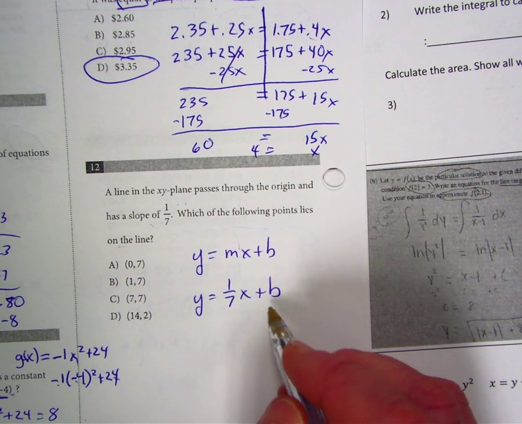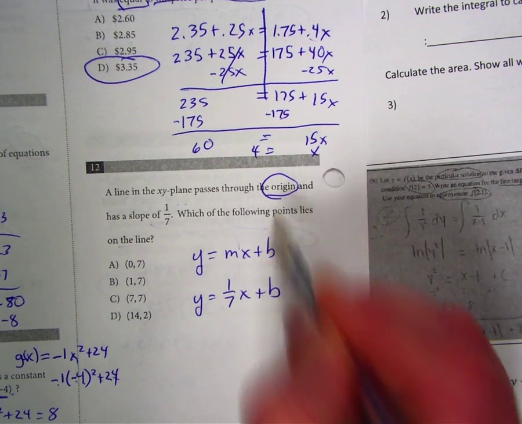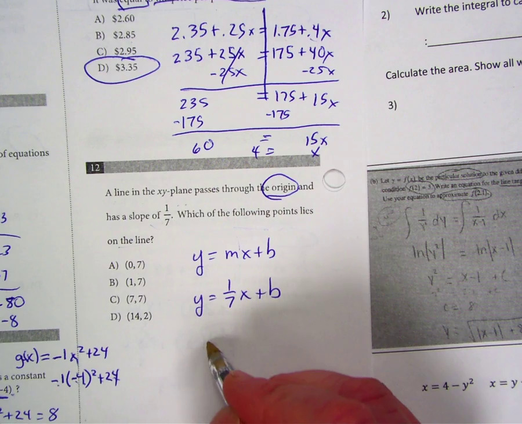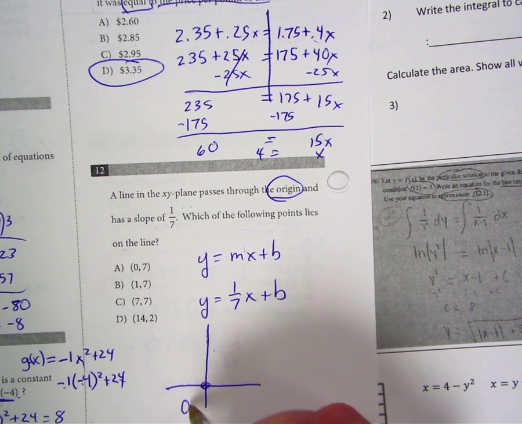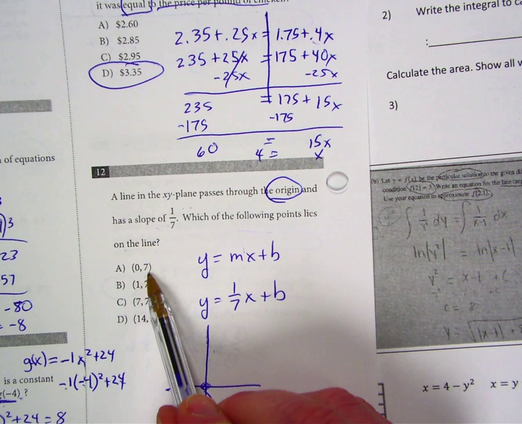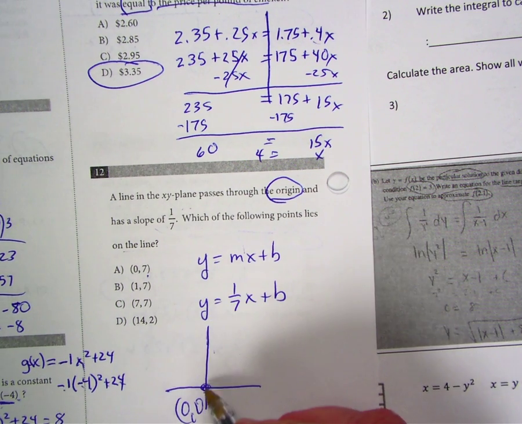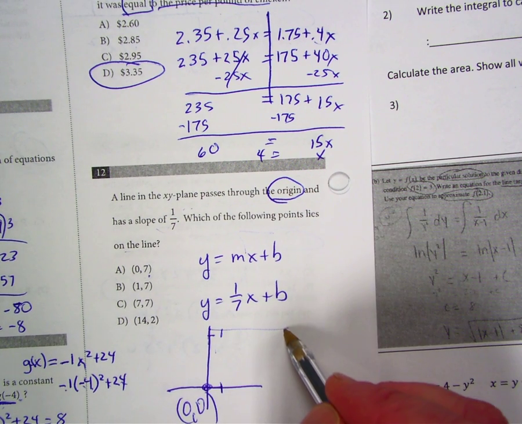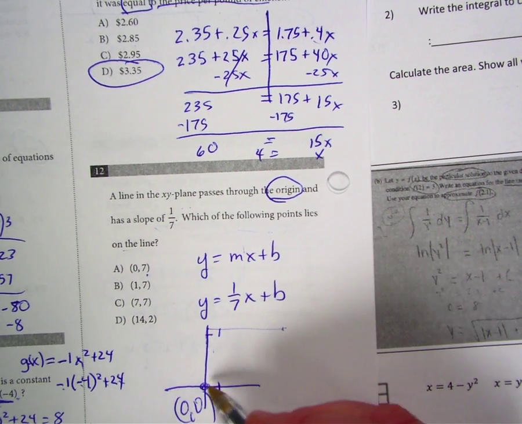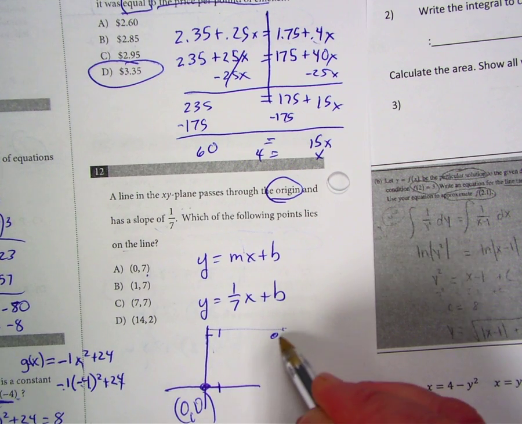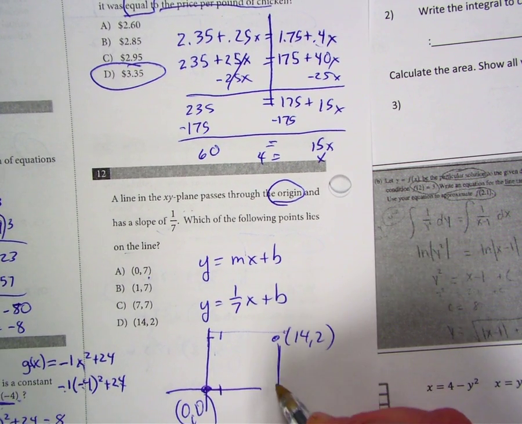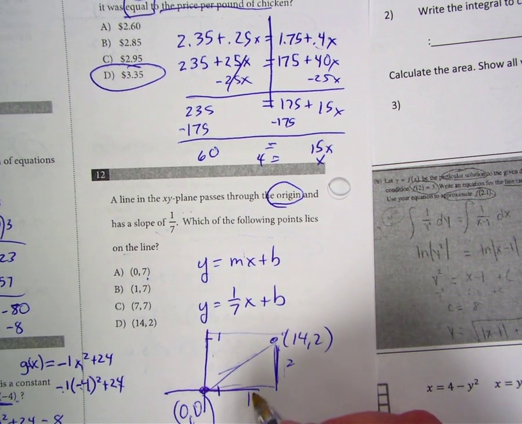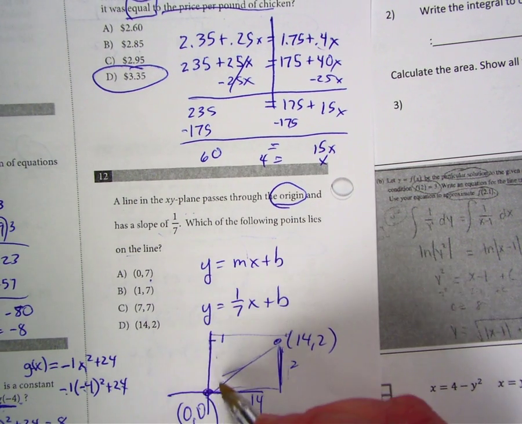Okay, so if it goes through the origin, that means that there's a point 0, 0 that's on your graph. And any of these have to have a slope of 1/7 from that. Well, this is over 1 and up 7. That doesn't have a slope of 1/7. Up 7 over 7. That doesn't have a slope. Slope is rise over run. So if we're going from 0 to 14, 2, we have a rise of 2 and a run of 14. That's 1/7. If you're going from over 1 and up 7, that's a rise of 7 over run of 1.